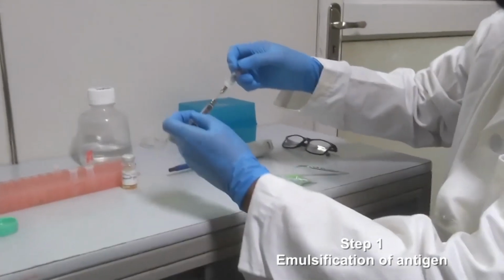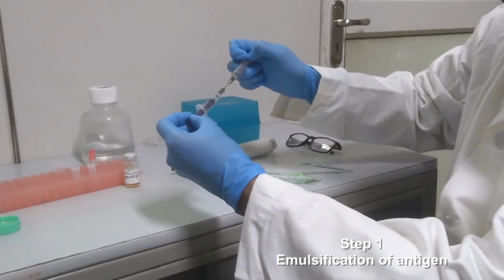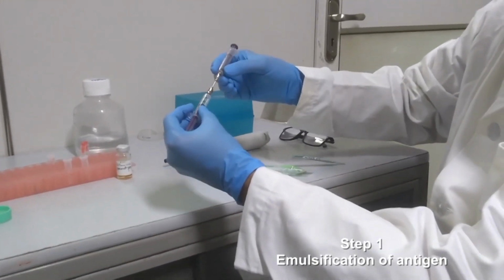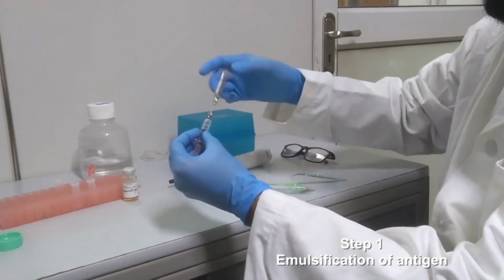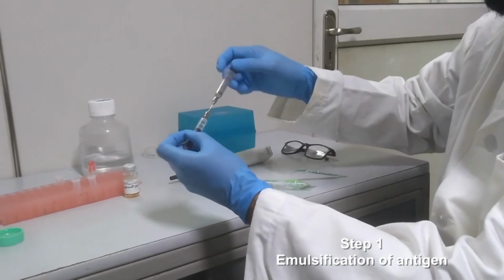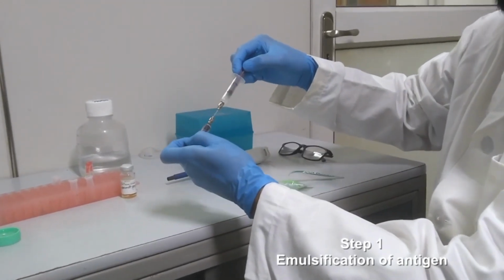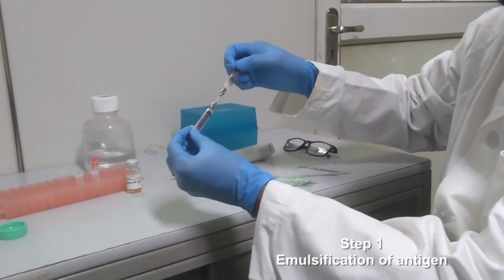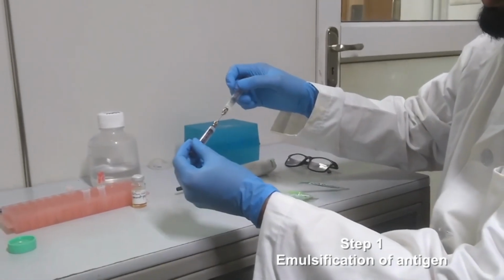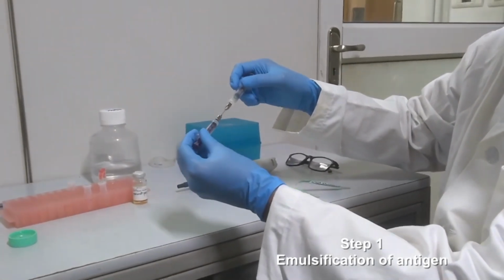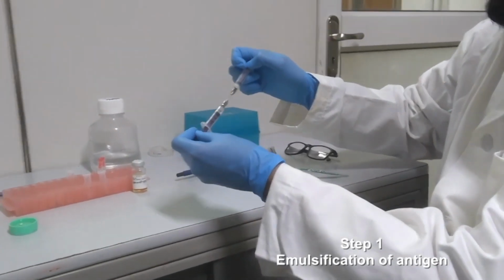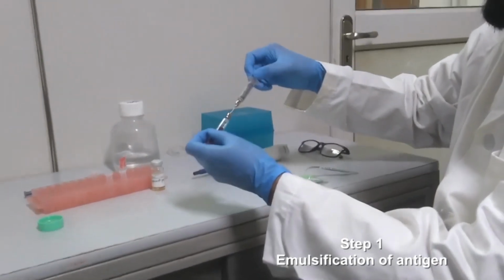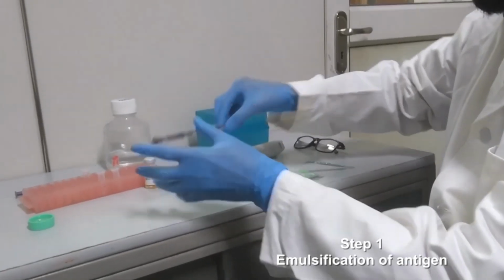This process forcefully pushes your material, I mean the oil and the antigen, through this fine needle, and in that process, the emulsion is formed. Emulsion can be called water in oil or oil in water because both are in the same concentration, same volumes, so you can call them either way. By this method the emulsion is formed.